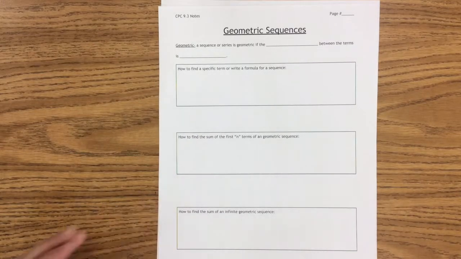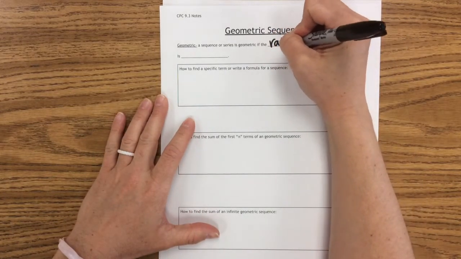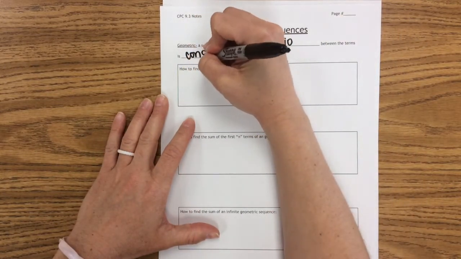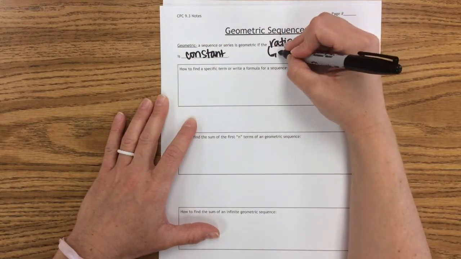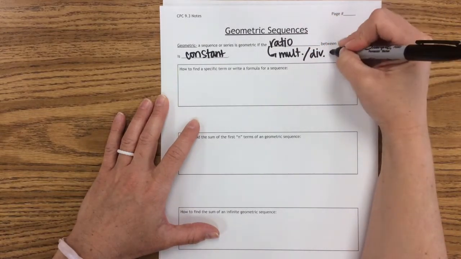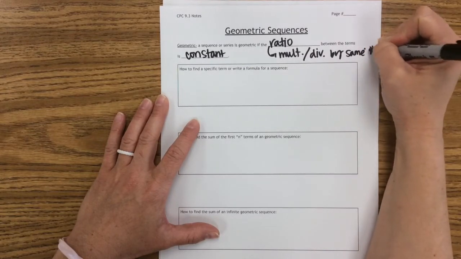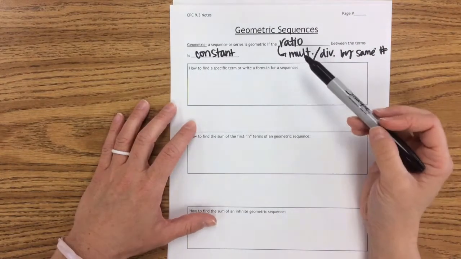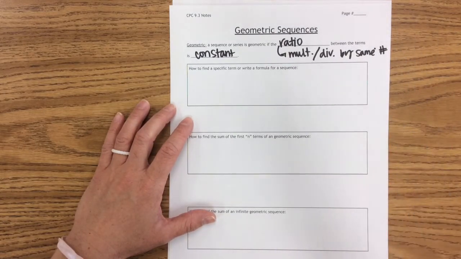So for geometric sequences, a sequence or series is geometric if the ratio is constant. Ratio is multiply or divide by the same number every time. So you know that a sequence is geometric if it's like times 2, times 2, times 2 every time, or divide by 3, divide by 3, divide by 3 every time.